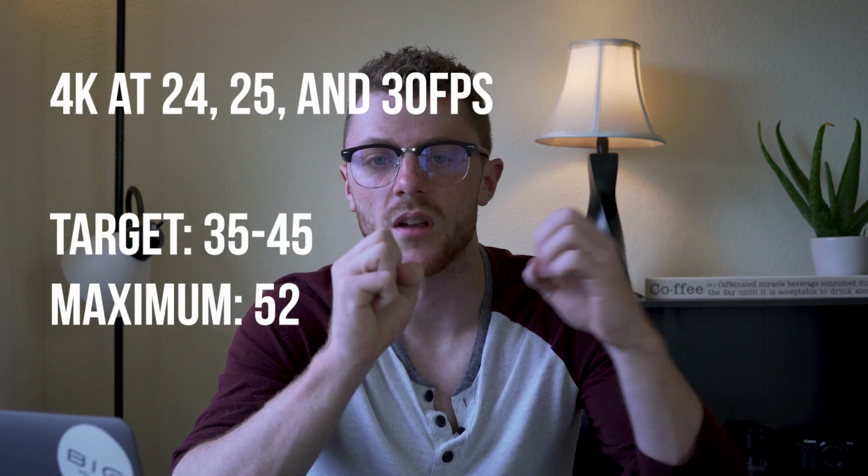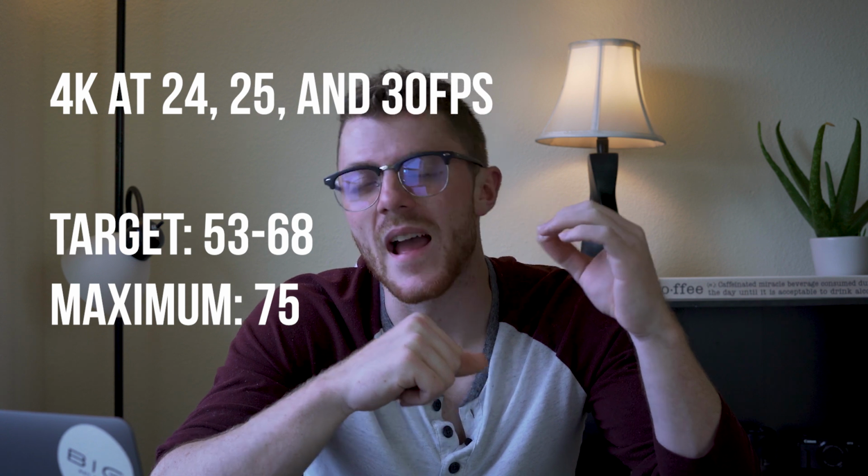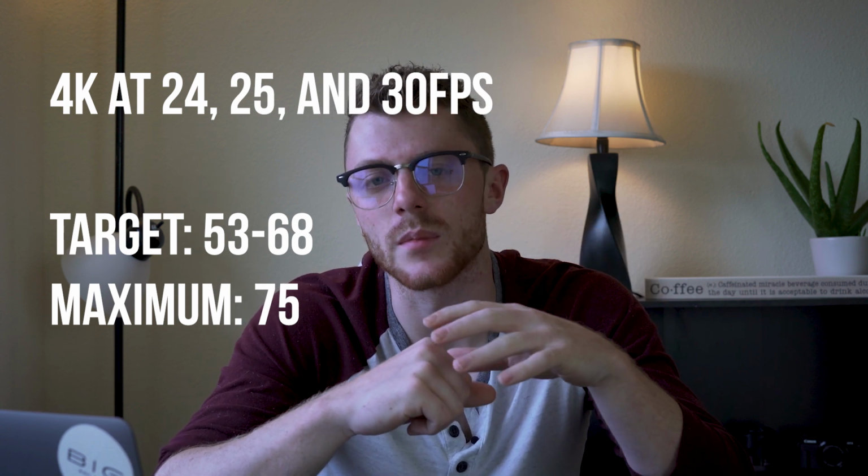So let's real quick talk 4K settings since most of you are probably here for that. If you shot your 4K at 24 frames, 25 frames, or 30 frames per second, which is what most of you did or will do because this is typically the range that affordable consumer cameras are at at this moment, you're gonna wanna set your target bitrate to between 35 and 45 with a maximum of 52. For 4K at 48 frames, 50 frames, and 60 frames, and if you can go higher than that, first of all, what do you do for a living that you can afford a camera that nice? Because I need to get into that. Second, you're gonna wanna put your bitrate a bit higher at between 53 and 68 with a maximum of 75.